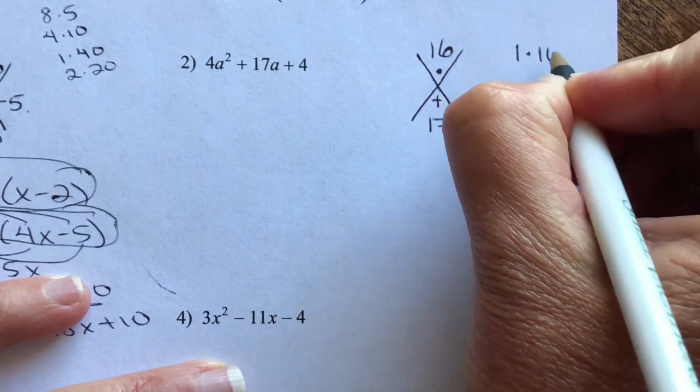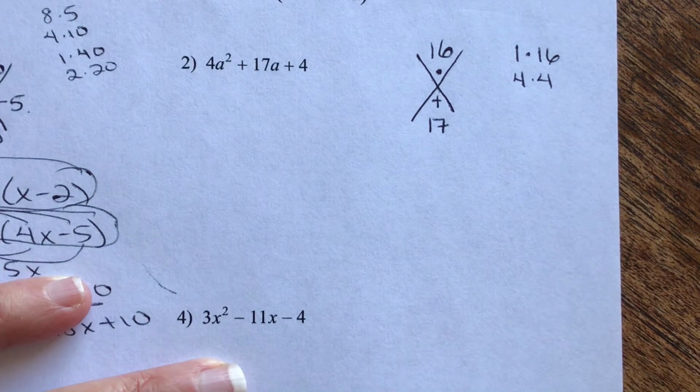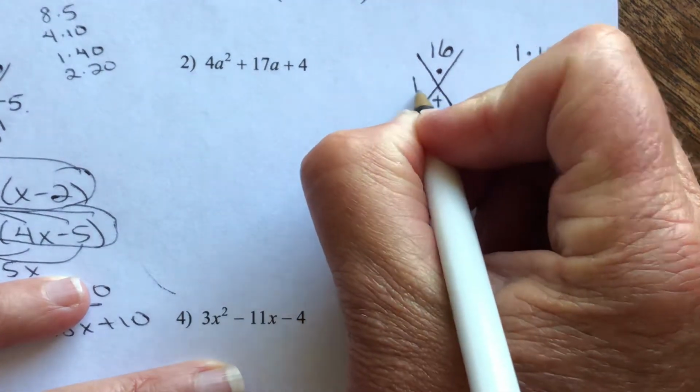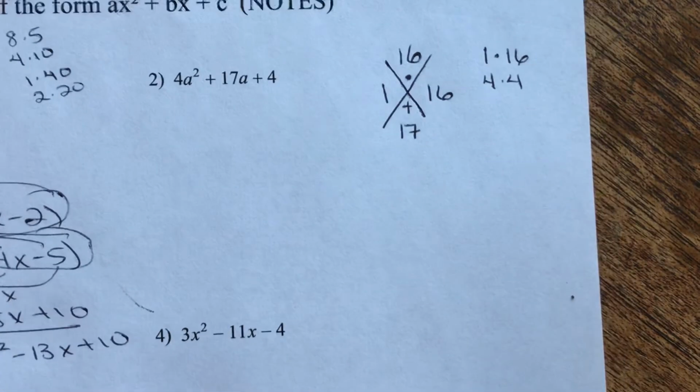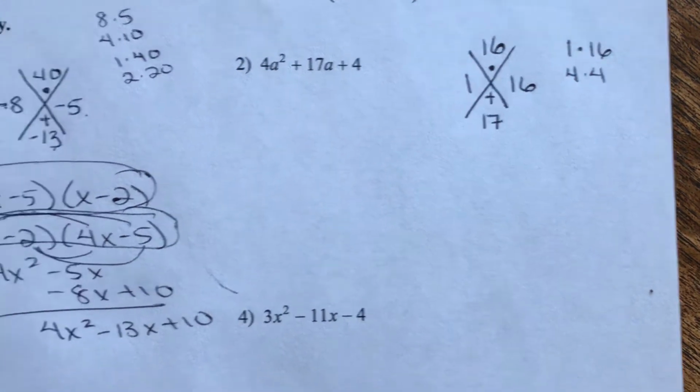1 and 16, and 4 and 4. Not a lot of options. One of those I can clearly see multiplies to give me 16 and adds to give me 17, and that would be 1 and 16. So we're going to rewrite number 2 with that middle term split.